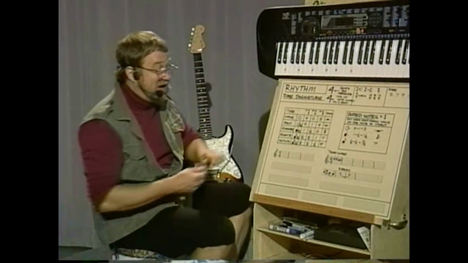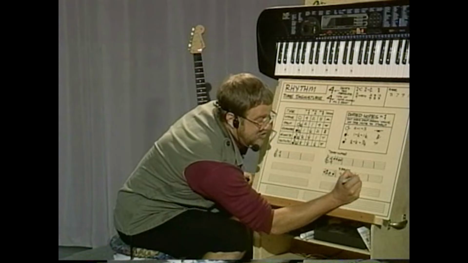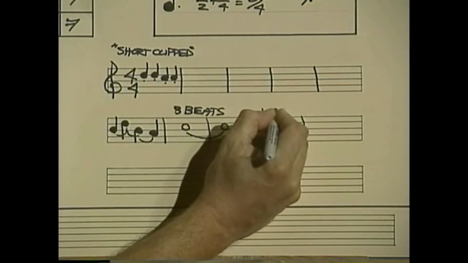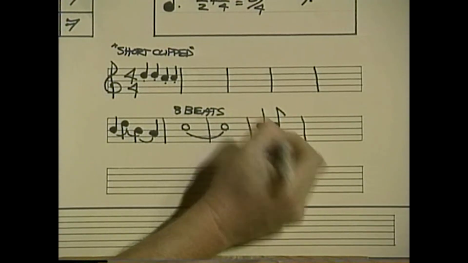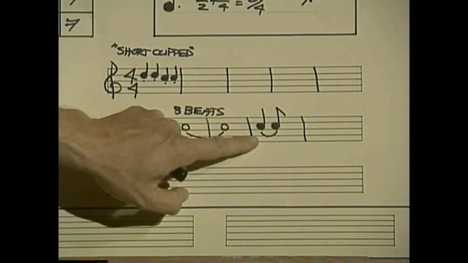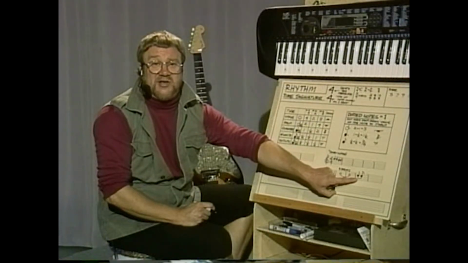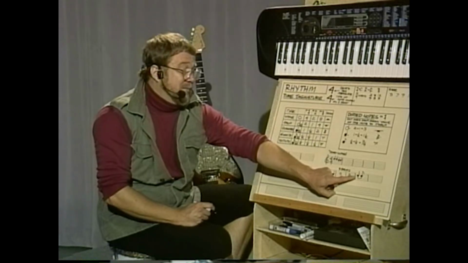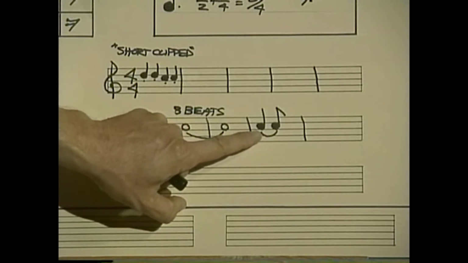Now, you will see ties within a measure, too. For example, on occasion, you may see a quarter note and an eighth note of the same pitch tied together like that. Interestingly enough, even though there are 2 note symbols there, I won't take the time to tell you why they do it this way. You might go, gee, why don't they just make it a dotted quarter note? But there are reasons why sometimes it's more convenient to notate it like this.